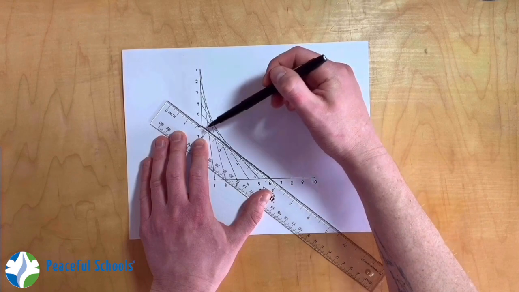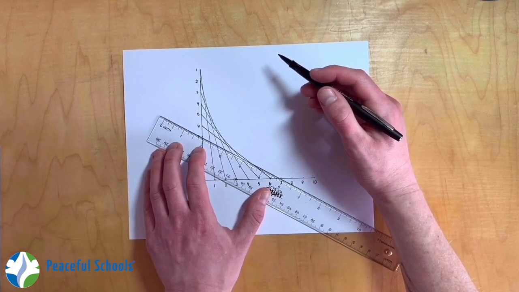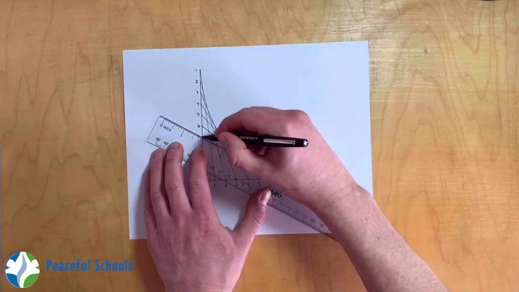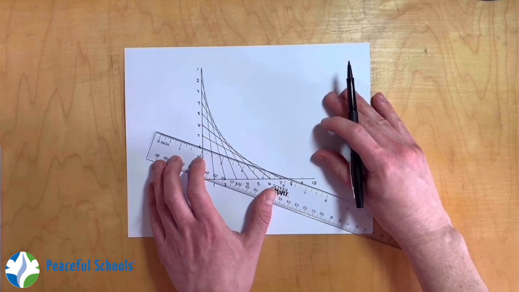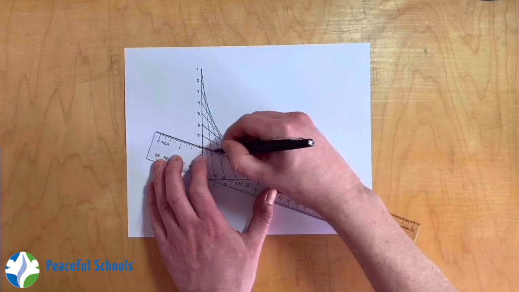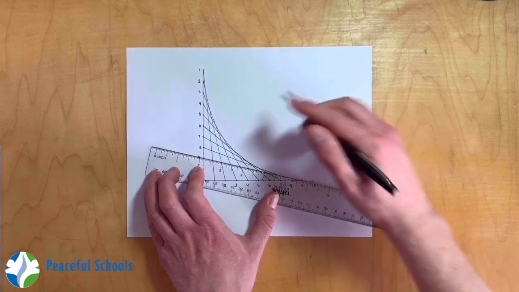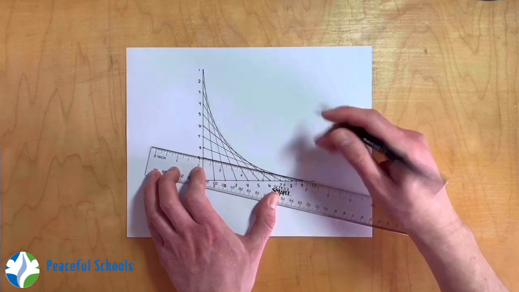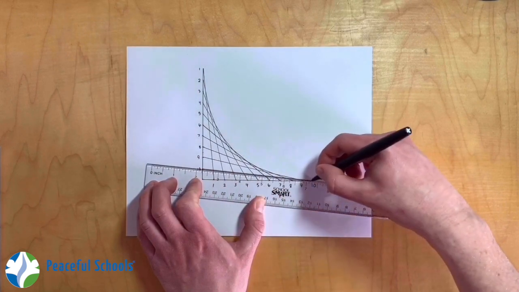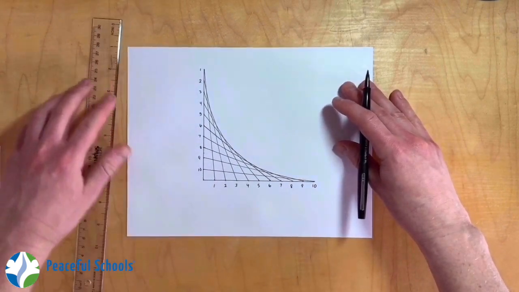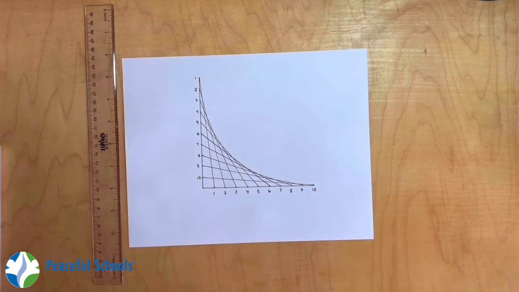As you can see, these straight lines are intersecting with each other, and at the same time, we are creating a curve. And there you have it, a parabolic curve.